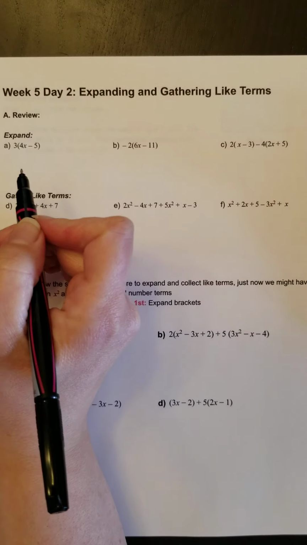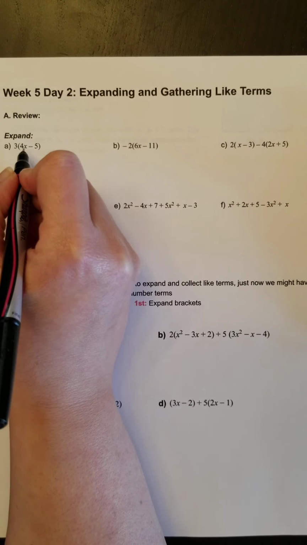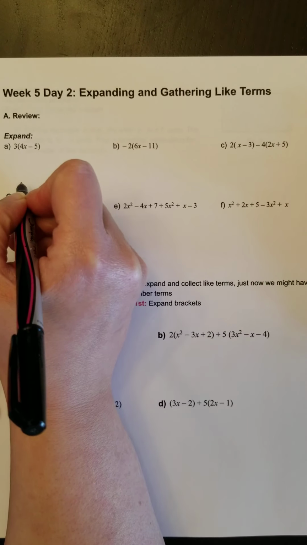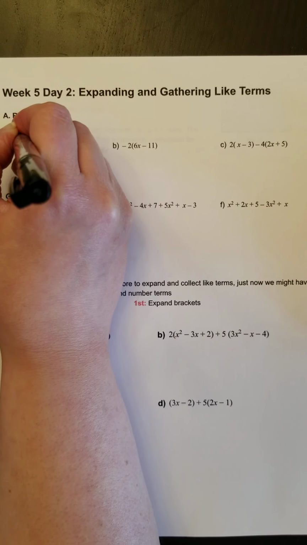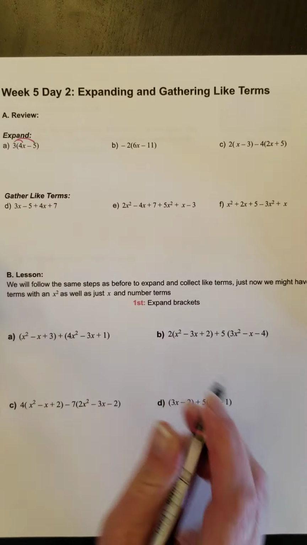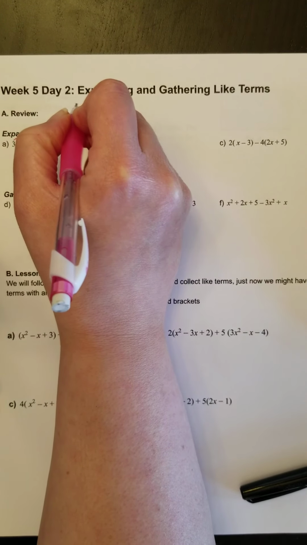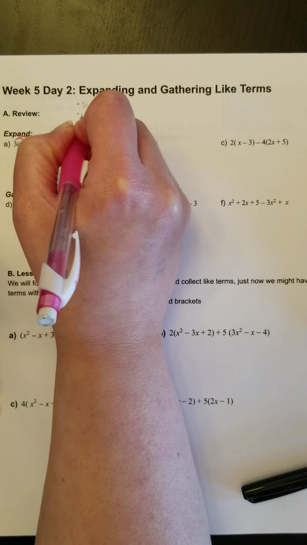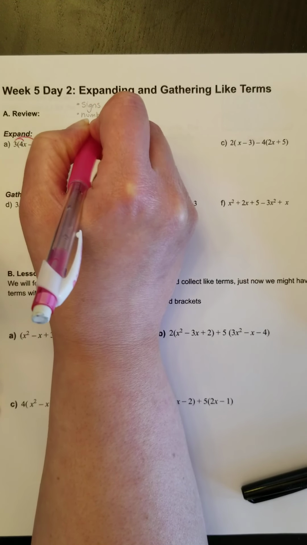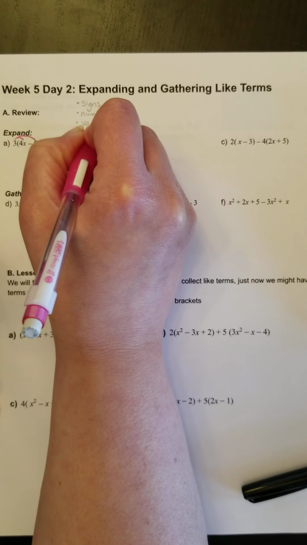So the first 3 questions say expand, and I have 3 times 4x minus 5. So remember how we drew that rainbow and we wanted to look at 3 different things. We wanted to look at the signs, then we look at the numbers, then we look at the variables.